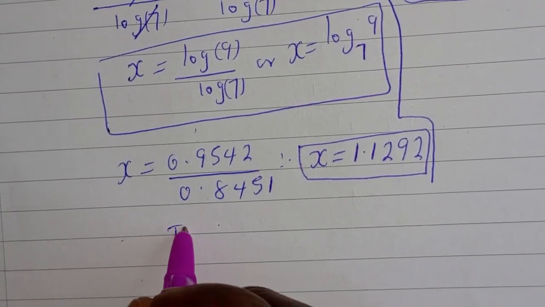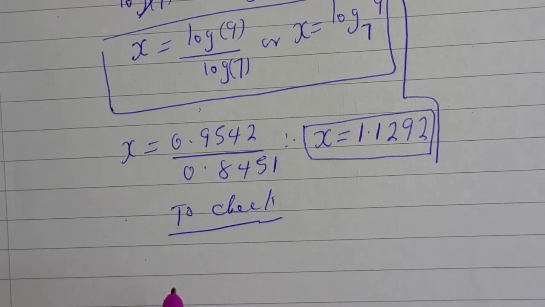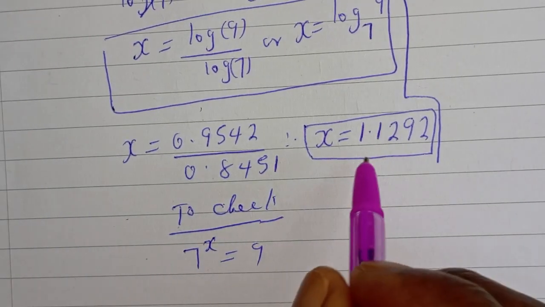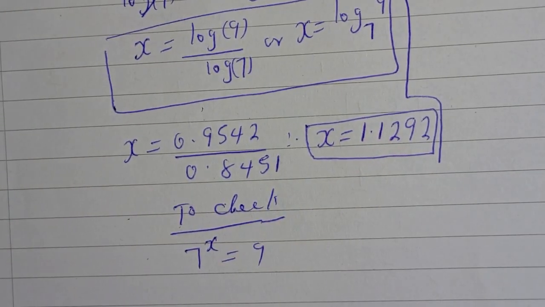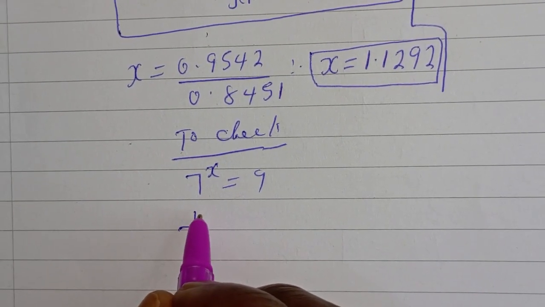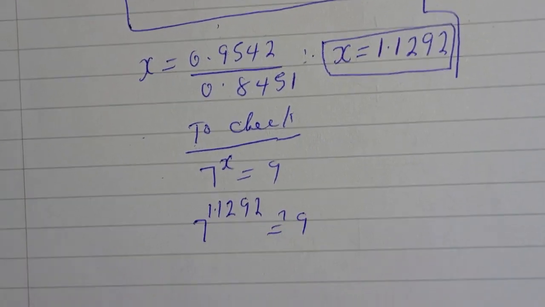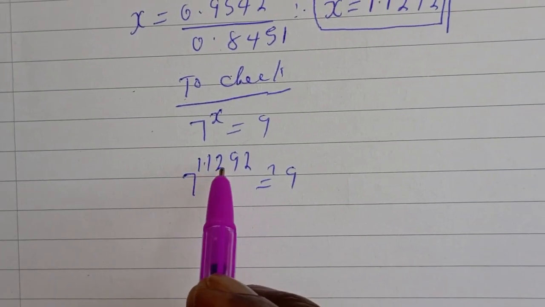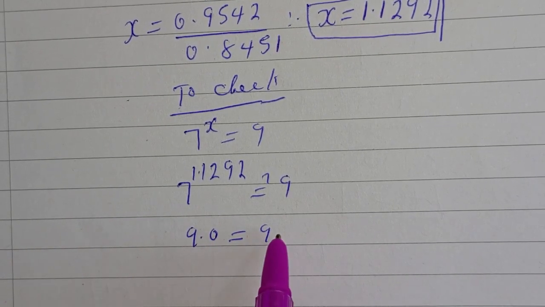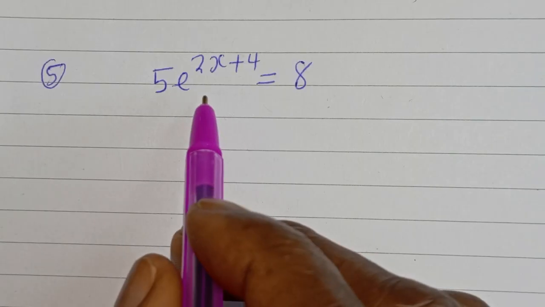To check, this is 7 raised to power s is equal to 9. Then when s is 1.1292, let's see, we have 7 raised to power 1.1292 must be equal to 9. Now let's see, if you press 7 raised to power 1.1292, this is equal to 9.0, which is true.